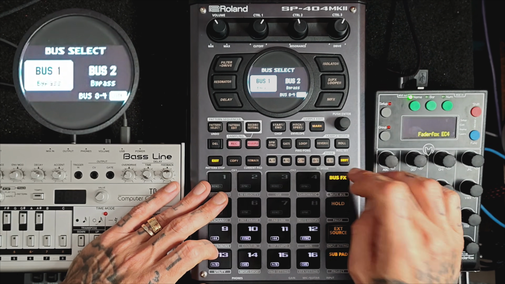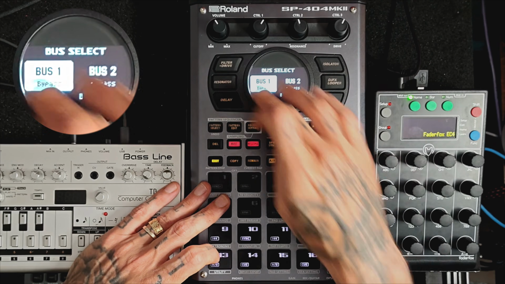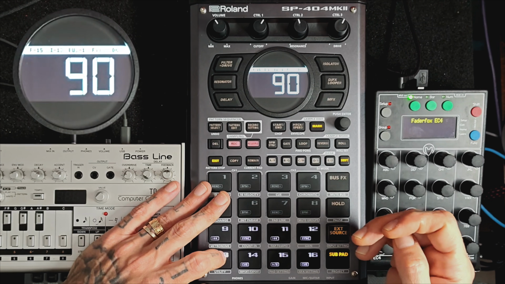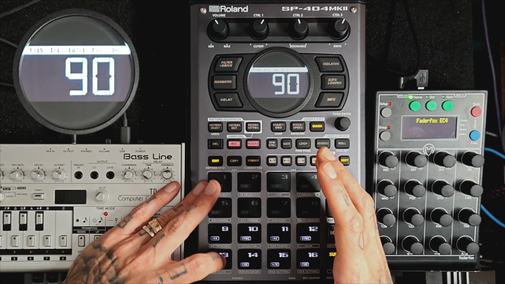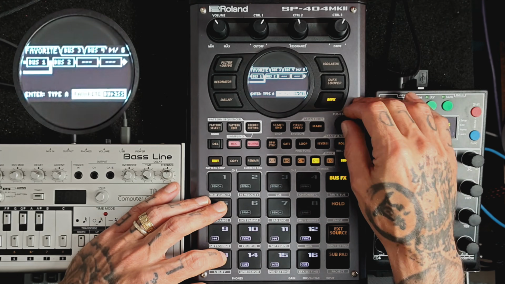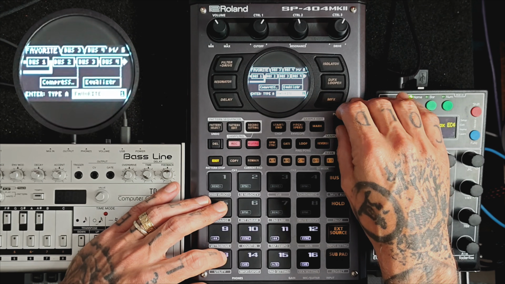This is without. And this is with. More controlled and more punchy, right? Now it's time to go into the bus 3 and 4.